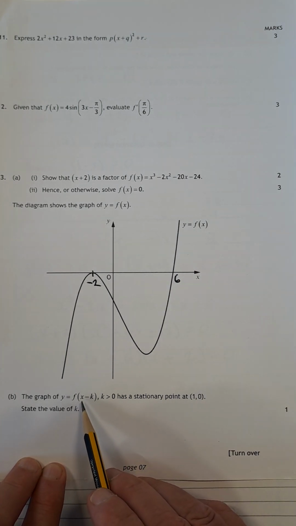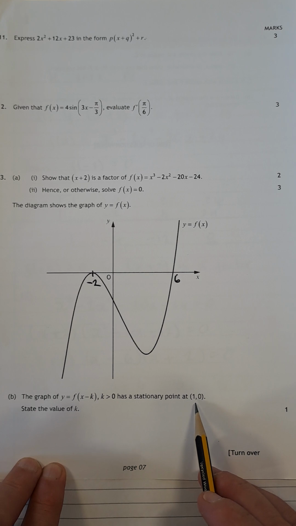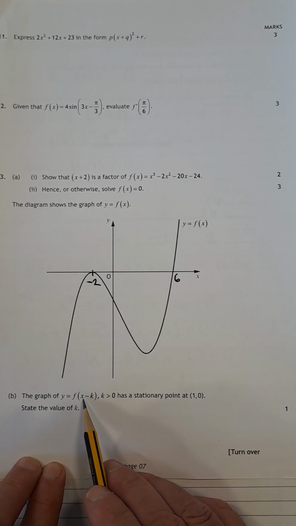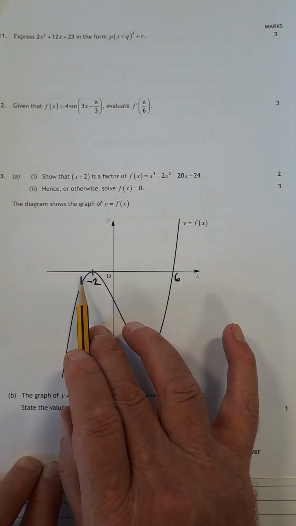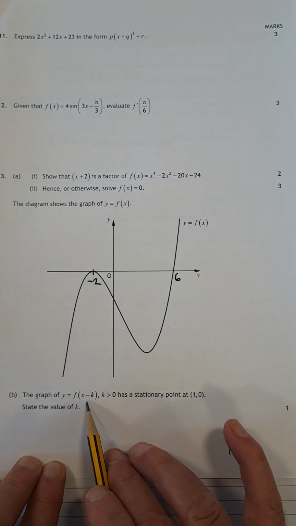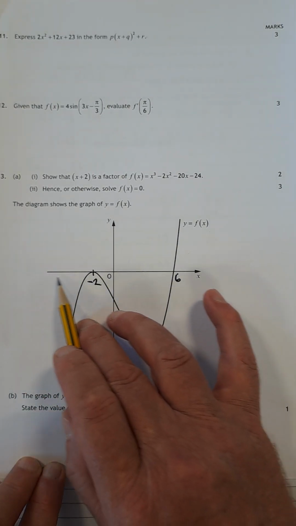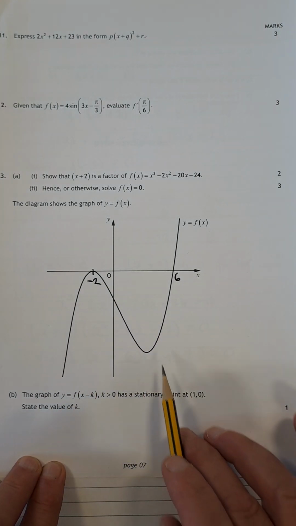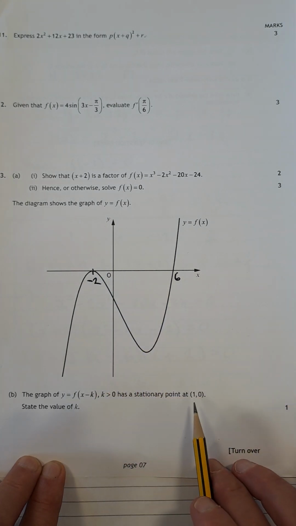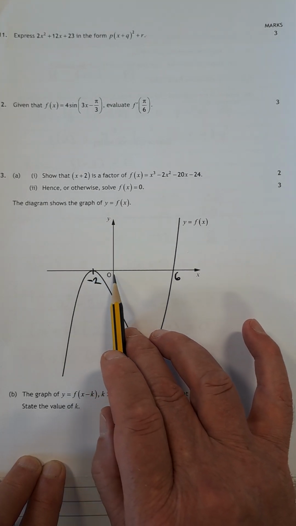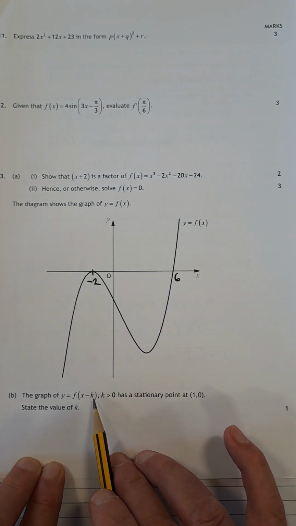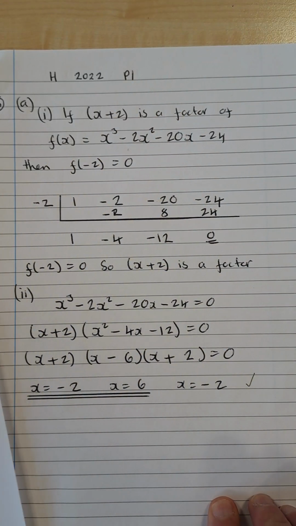Given the graph of y equals f of x take k has a stationary point at (1, 0), what does changing the graph from f of x to f of x take k do? Well, f of x take k moves the graph k units to the right. F of x plus k, incidentally, would move it k units to the left, but that's not what we're worried about today. So the minus 2 has to slide along to 1. The minus 2 has been moved along 3 units, so this related graph would have to be f of x take away 3.